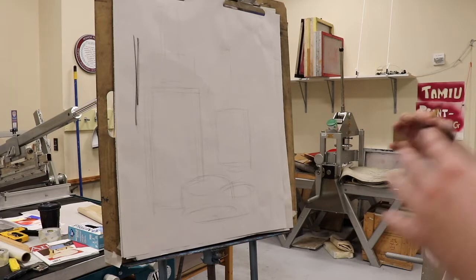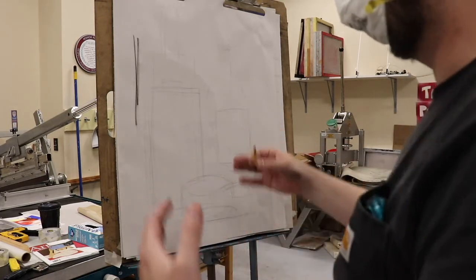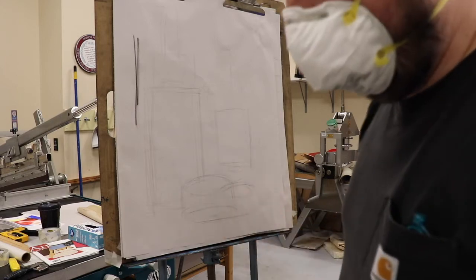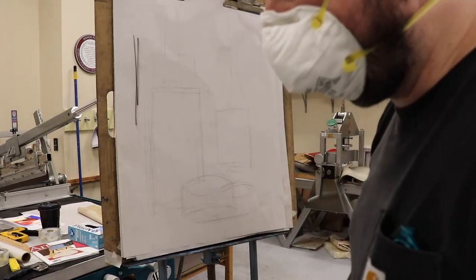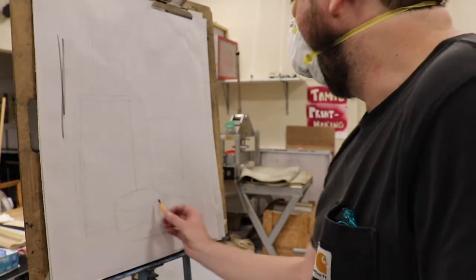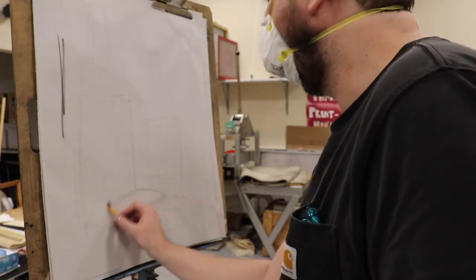And now I'm going to dig into the drawing, and I'm going to start working out more of these shapes. So I'm going to probably just speed this up a little bit. From this section, I'm going to draw just a little bit to get you started.